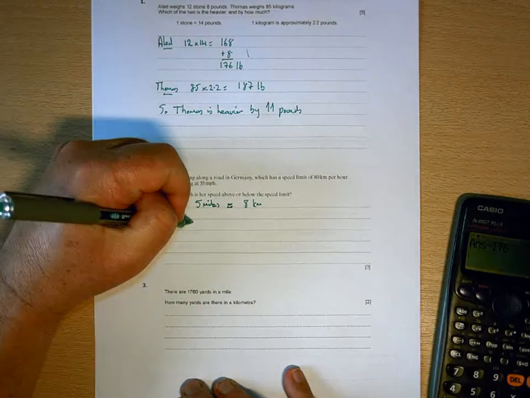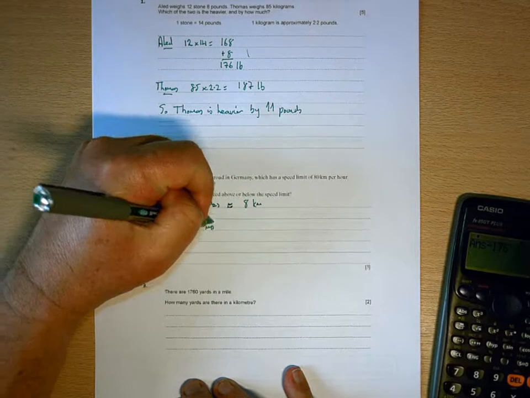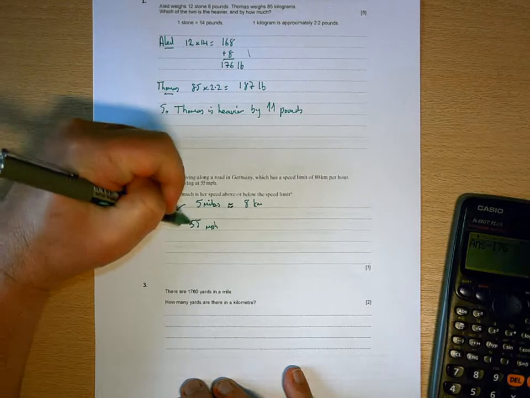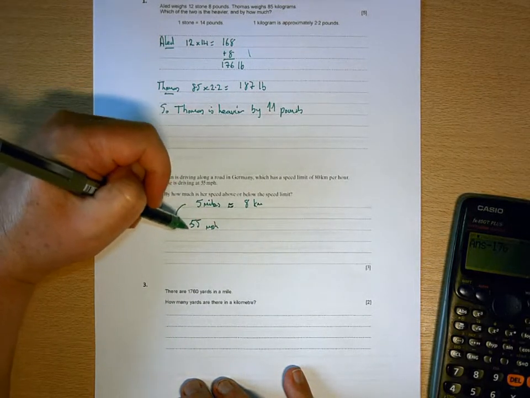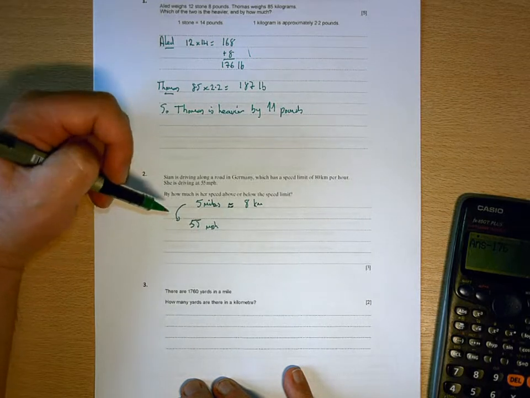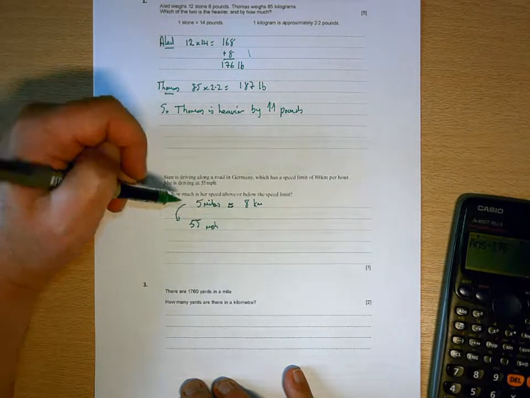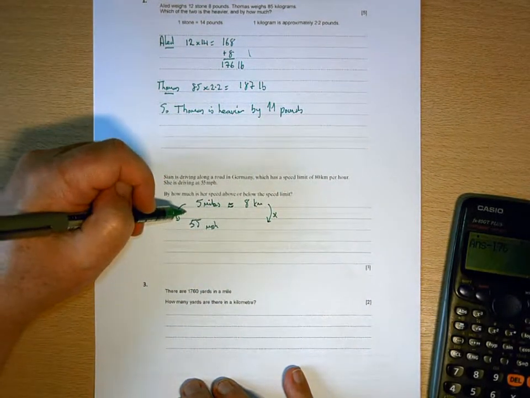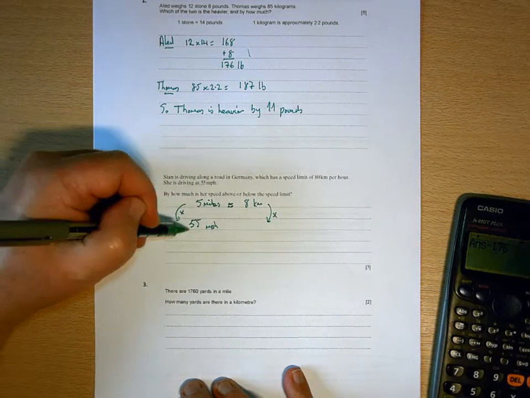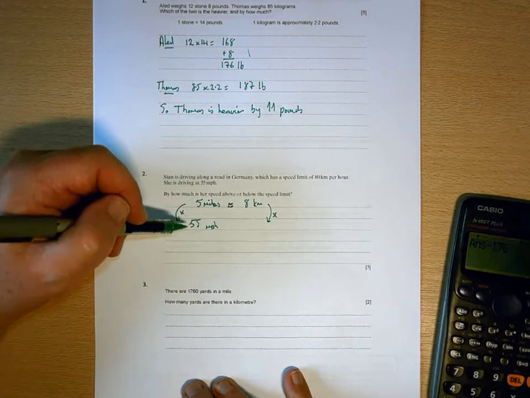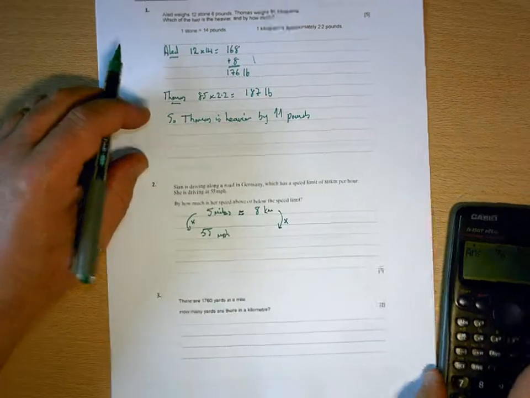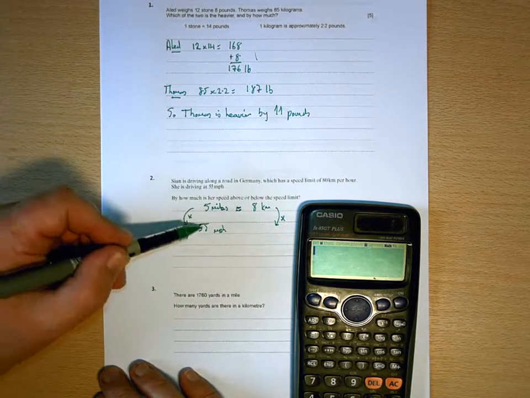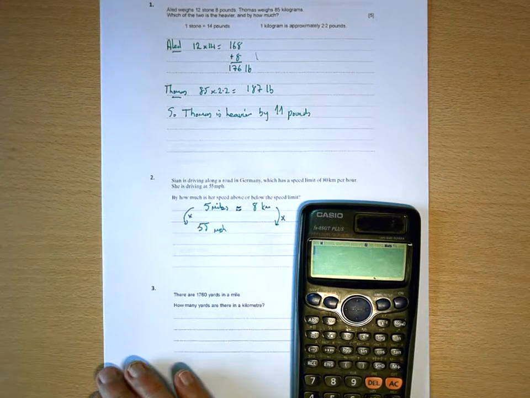So 55, to turn that into kilometers per hour, I've got to multiply that by something, and whatever that scale factor, multiplication factor, whatever you want to call it, is, I would have to multiply this side by the same. In order to work out what I'm multiplying by, it's fairly easy and obvious in this one, because you can do it in your head, but just to show you how you would do it, if it wasn't so obvious, you'd be doing 55 divided by 5.